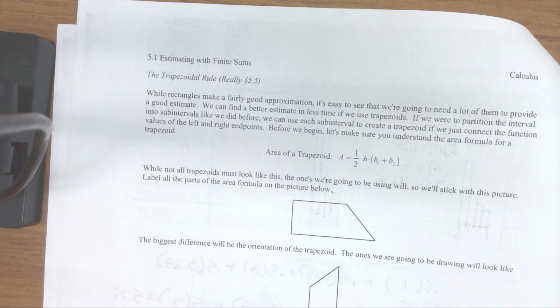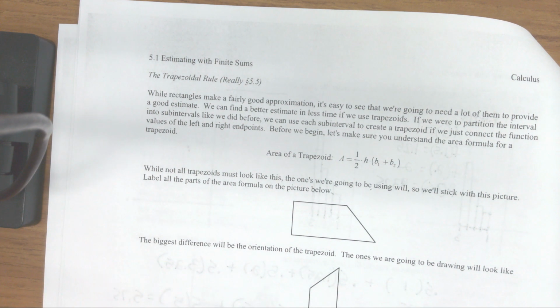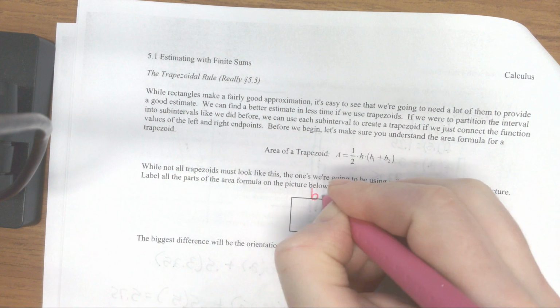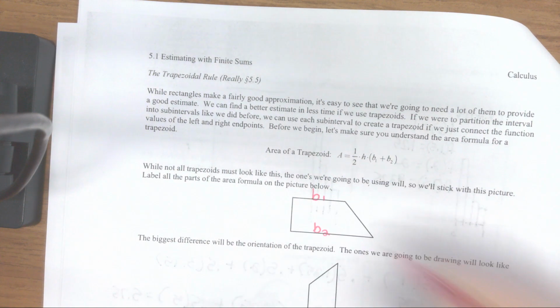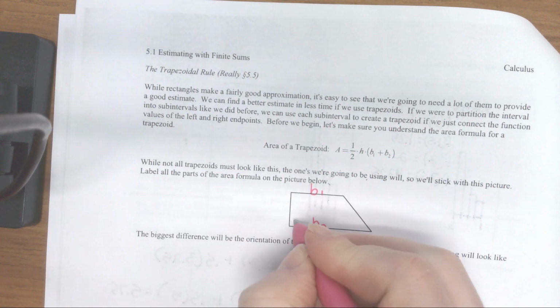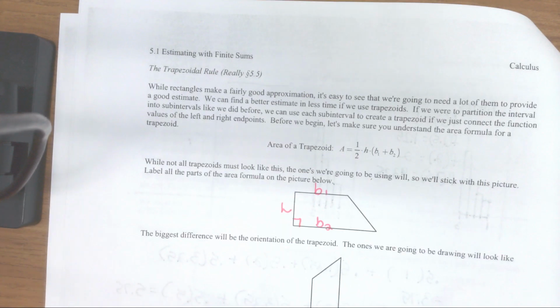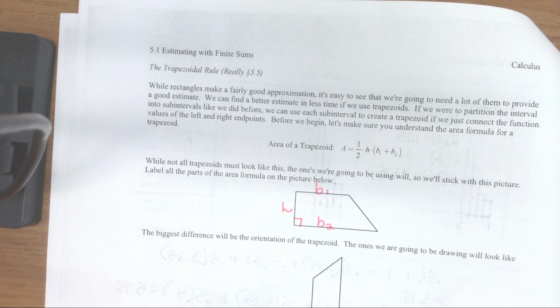Let's label some things on here. This is my B1 and my B2, and the height is the distance between those. Essentially what you remember from geometry, the idea was like you're averaging two rectangles together.